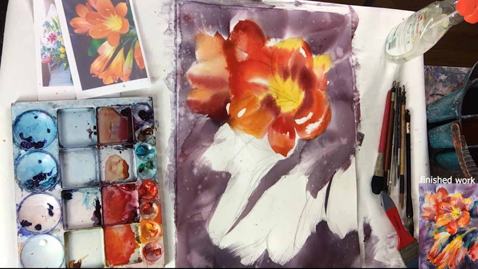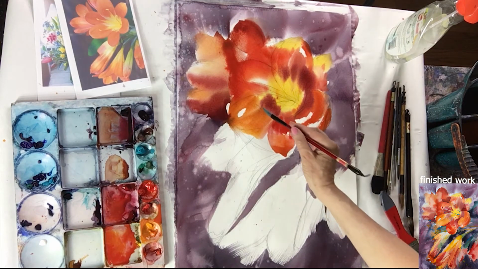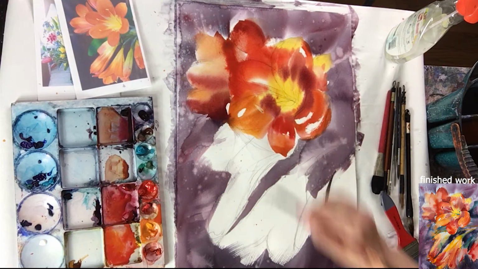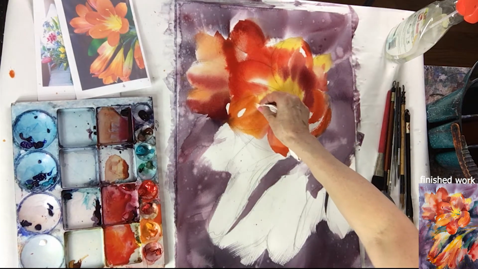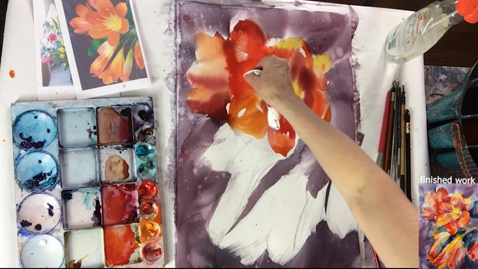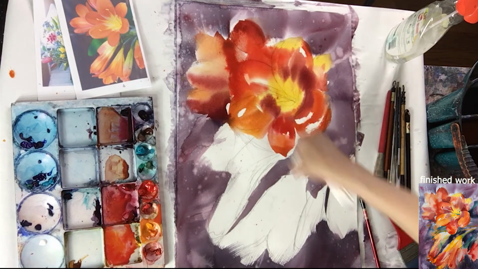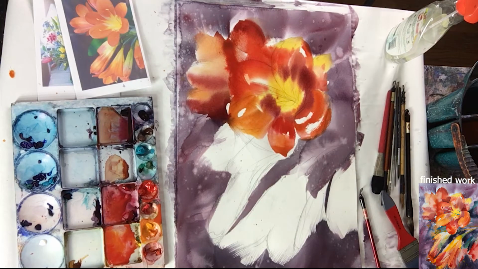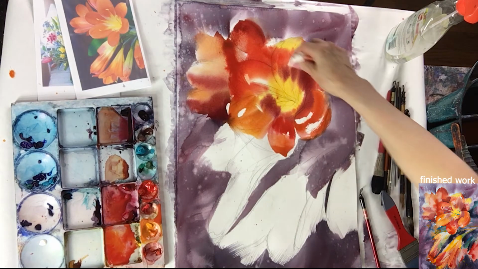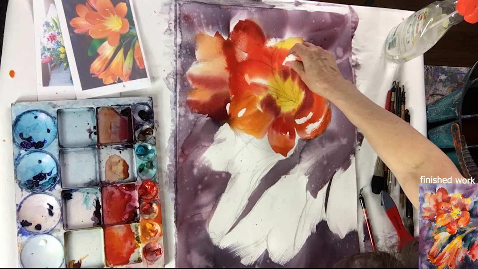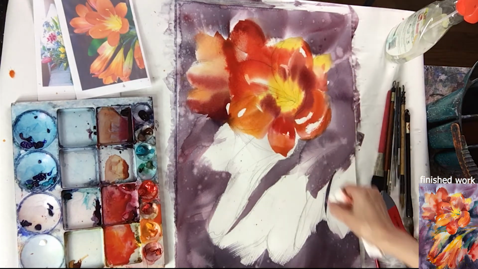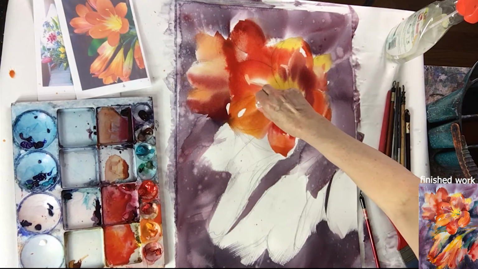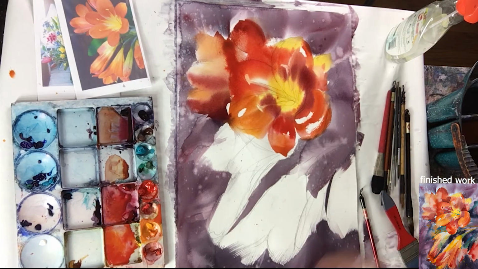Now we can actually lift some of these while everything is still wet. We can lift some of these little details. I just lift it, or you can use paper towel and just dab some of it. Dab. See how it lifts. So we didn't paint around them. We're just basically lifting them from what's already there. And I know there is one right here. And of course you can just lift some lines if you want.